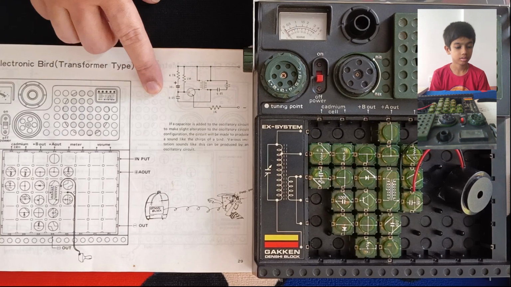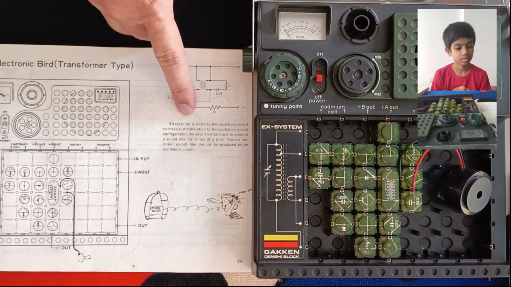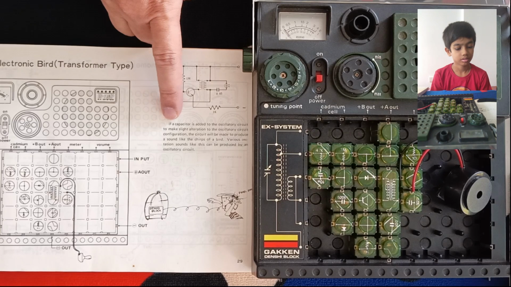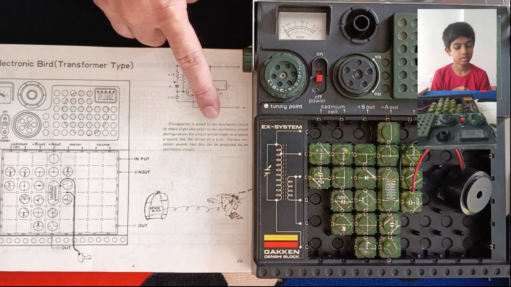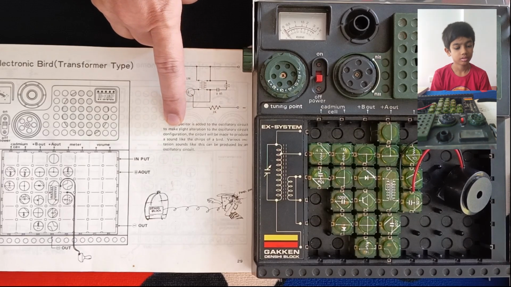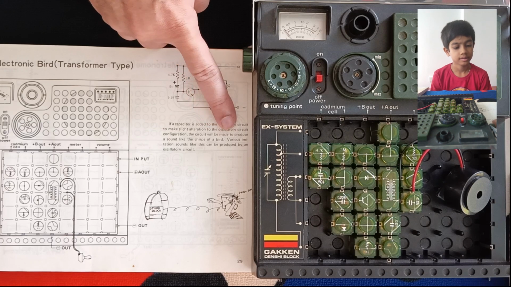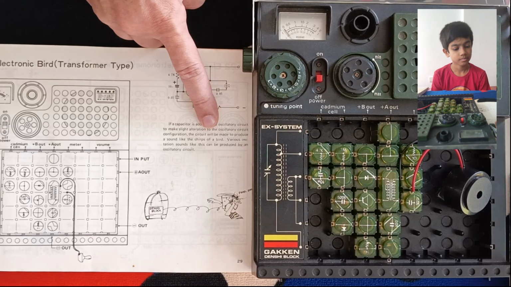So here our blocks are arranged. What they have said is a capacitor is added to the oscillatory circuit to make slight alterations to the circuit configuration. The circuit will be made to produce a sound like the chirps of a bird.